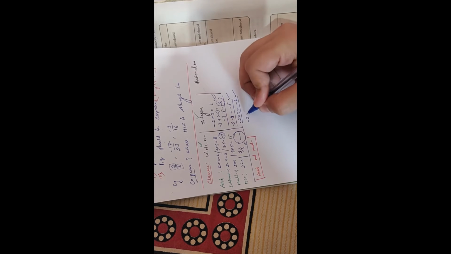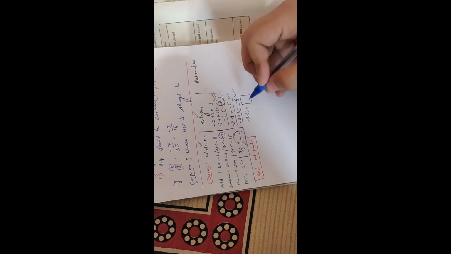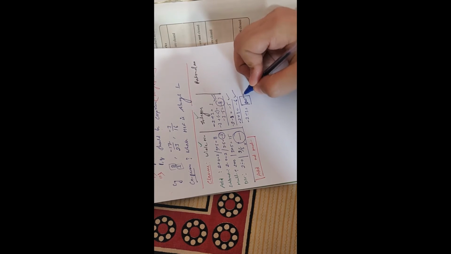But -2 divided by 3 will not result in an integer, it will be a decimal. So for integers, it is true for addition, subtraction and multiplication, 3 cases.